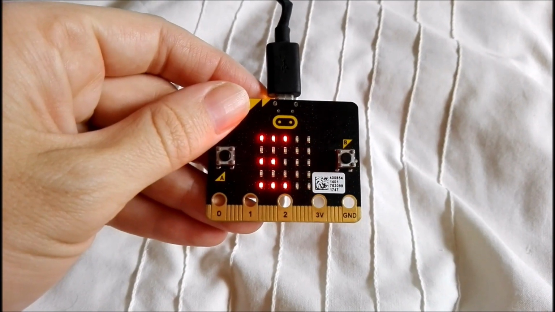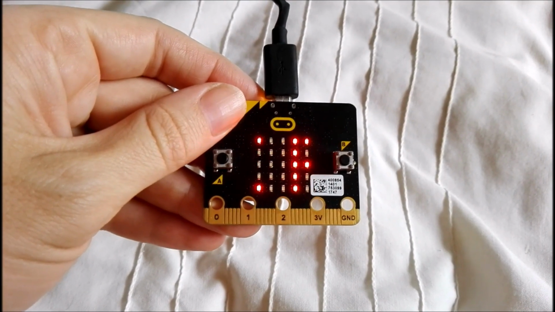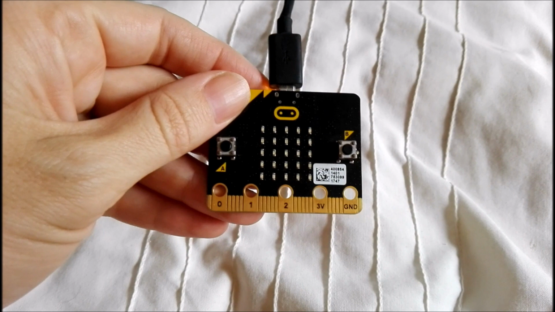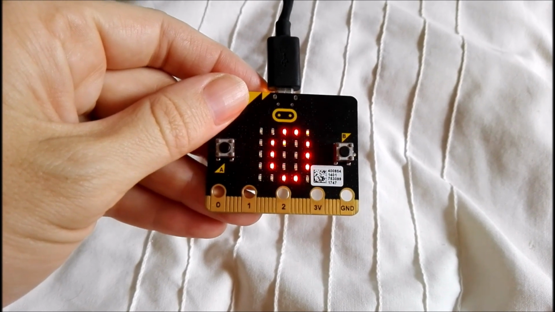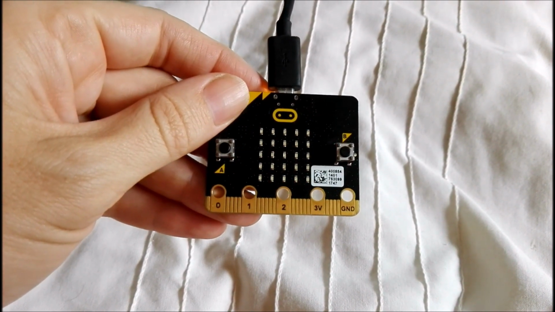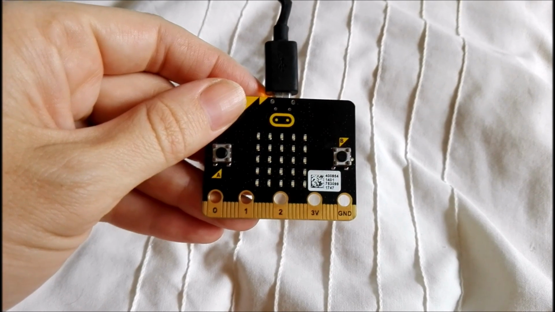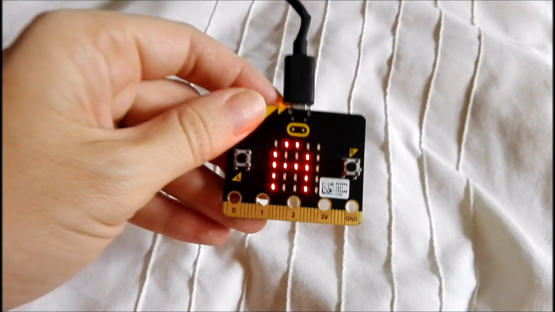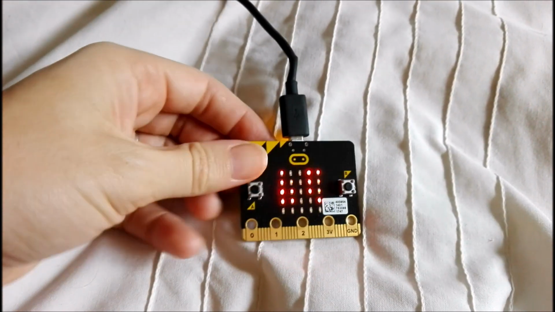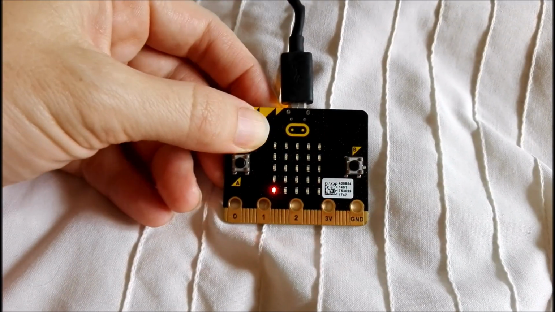Okay, so today we're going to be looking at how to create a game on our Microbit. And so the game, I'll demonstrate it to you now. Literally, you are a car and you're trying to avoid other cars from hitting you. And so you can see here, I'm going to push the reset button at the back of my Microbit.